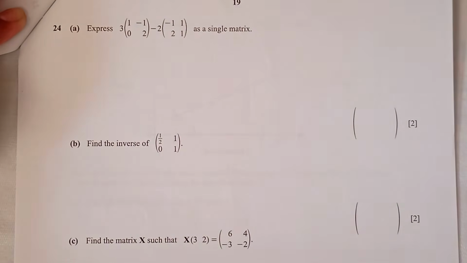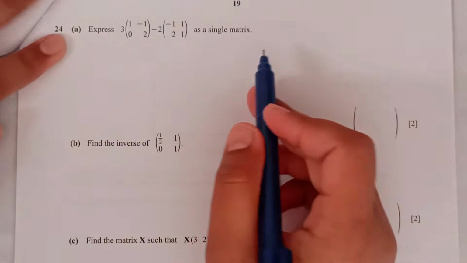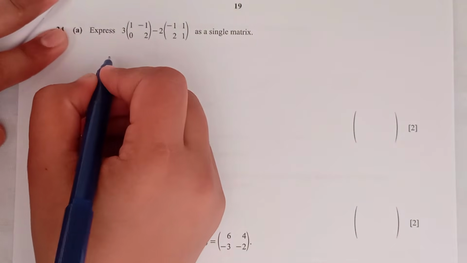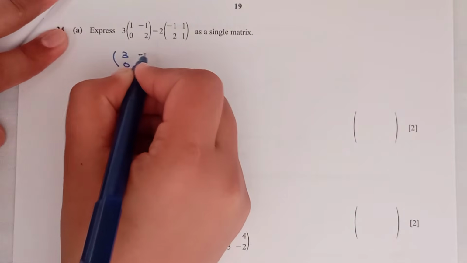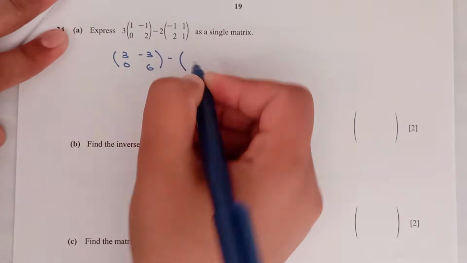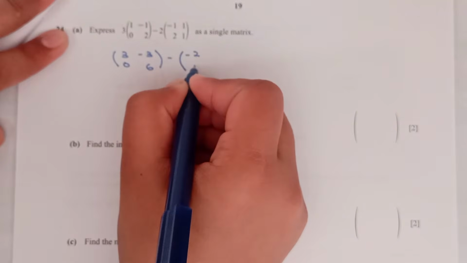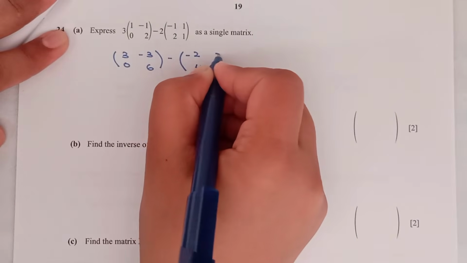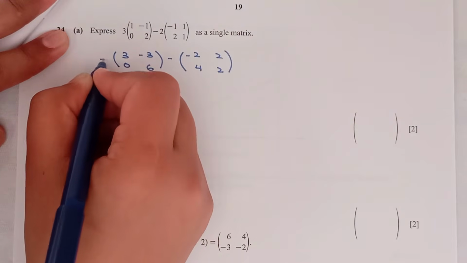Question number 24. In part A, express this as a single matrix. Okay, so let's do it. 3 times 1 is 3, 0, negative 3, and 6. And subtract, we have negative 2. 2 times 2 would be 4, 2, and 2. So let me subtract both of the matrices now.